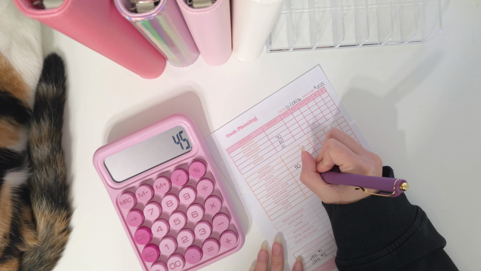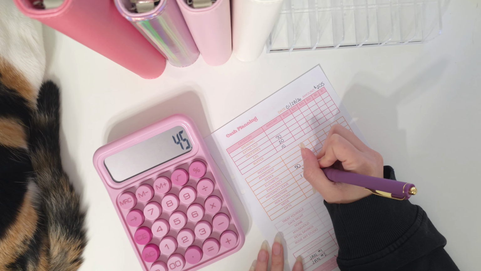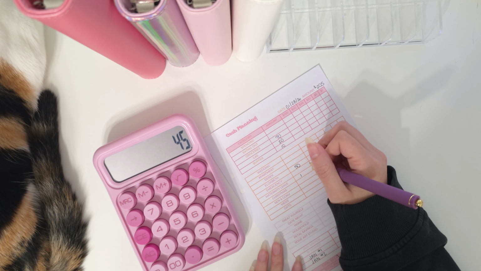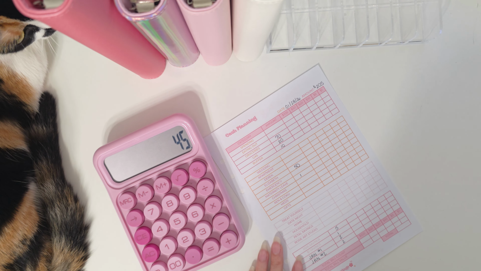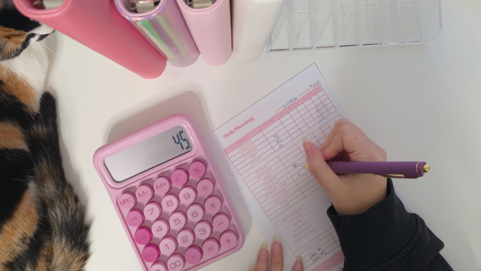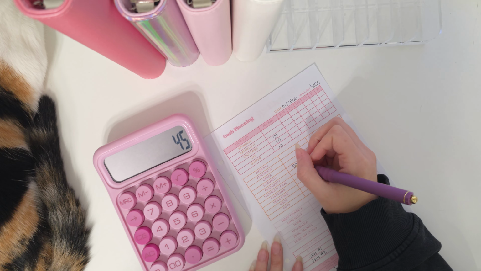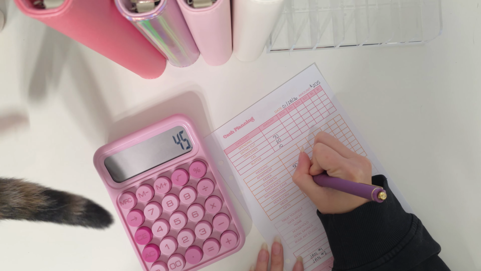So let's do, actually it doesn't have 50. It has 40 because I had to use $10 out of it. I forgot what it was, but I'm gonna add 20.